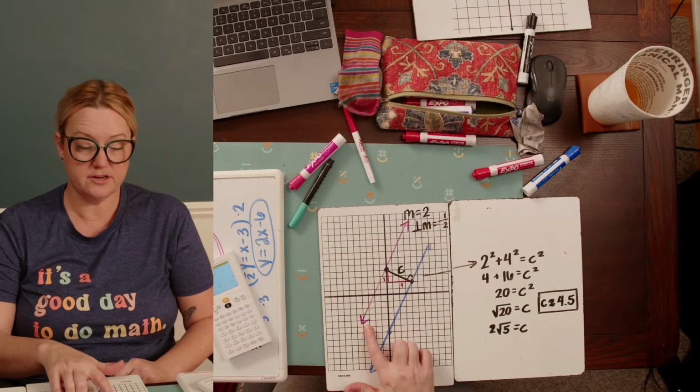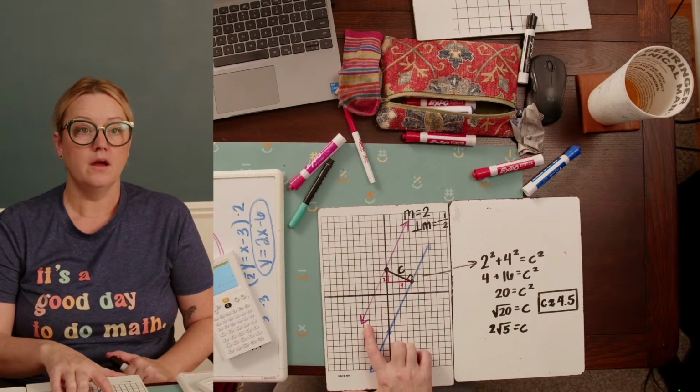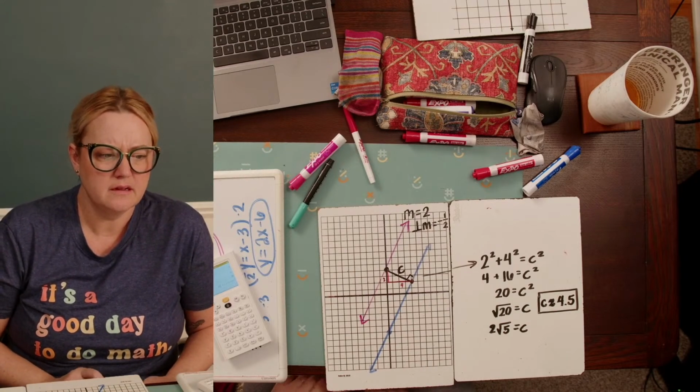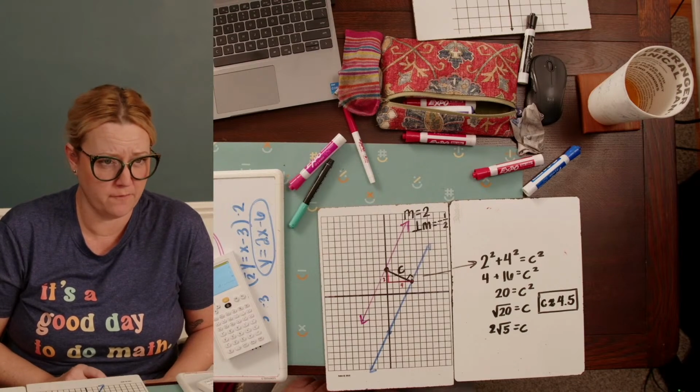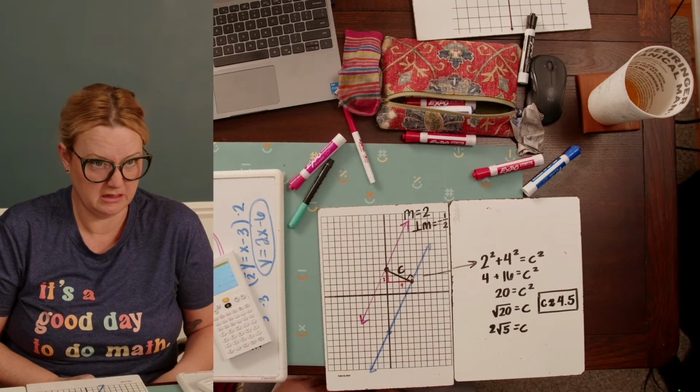Oh, if I didn't use the y-intercept? Oh, so there is a formula for it. You really want to use a formula?